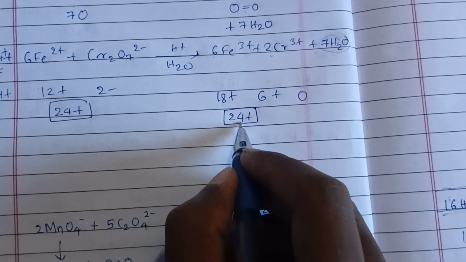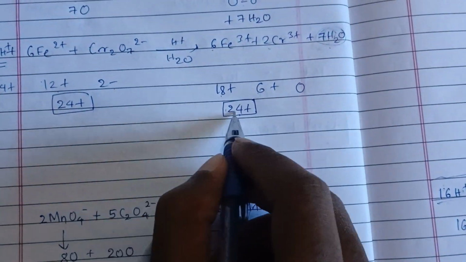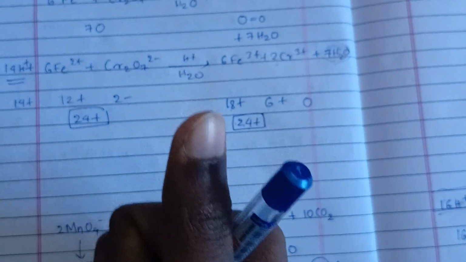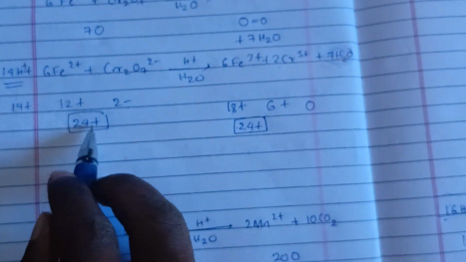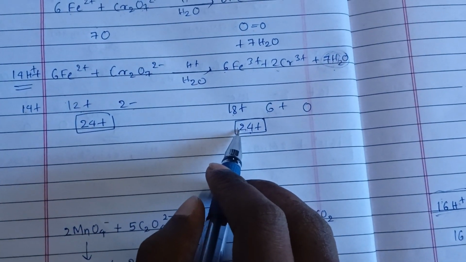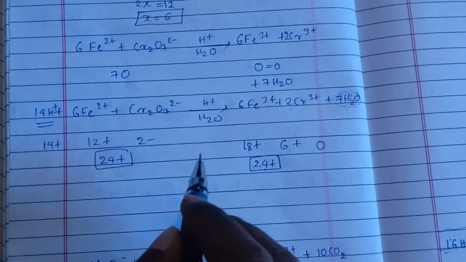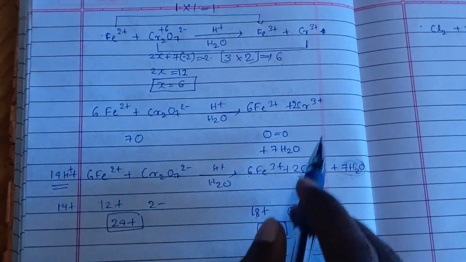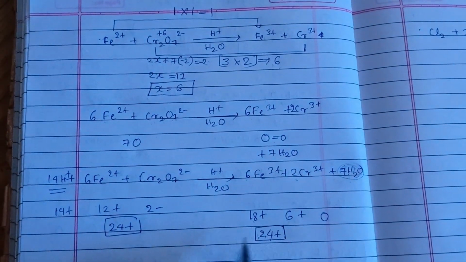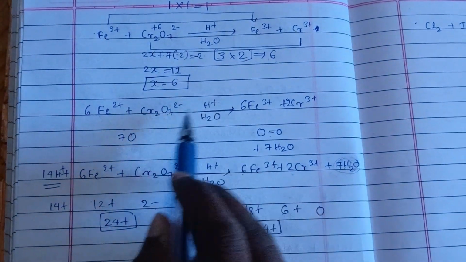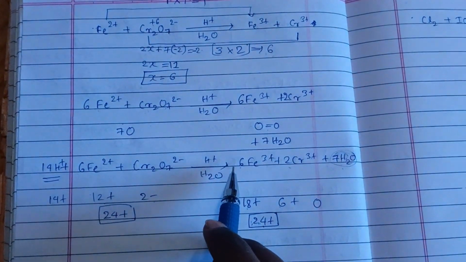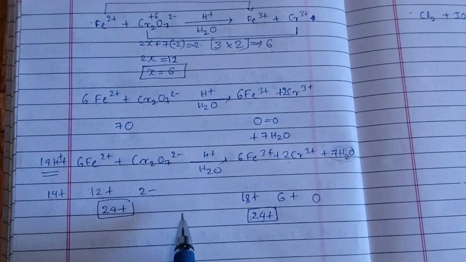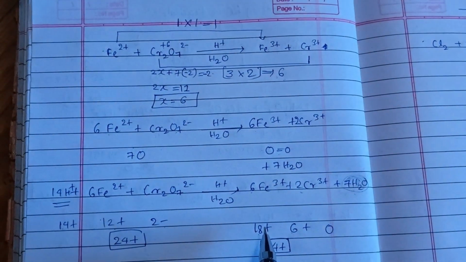So as I said, this is just a checkpoint that indicates that you have done the balancing exactly correctly. And if you have done it wrongly, then the charges on both sides will not be equal, and you can recheck where you have made a mistake. So this is how you completely do the whole reaction in just minutes. But you have to know that I expanded this much here just to explain to you. So now you can check where you have gone wrong and correct that mistake.